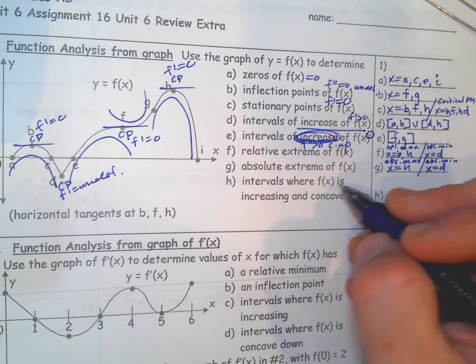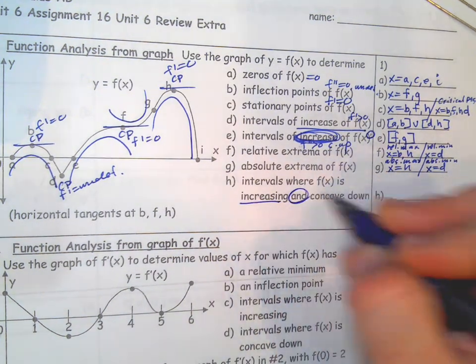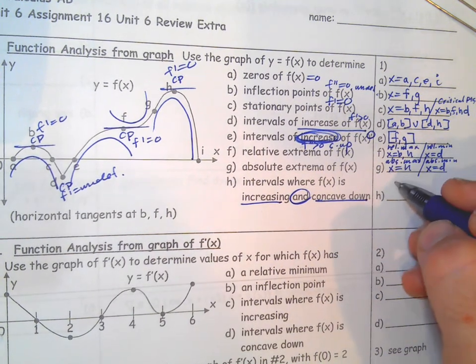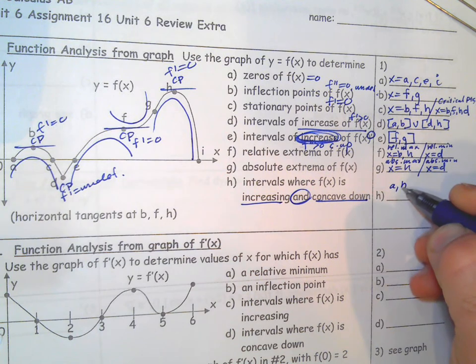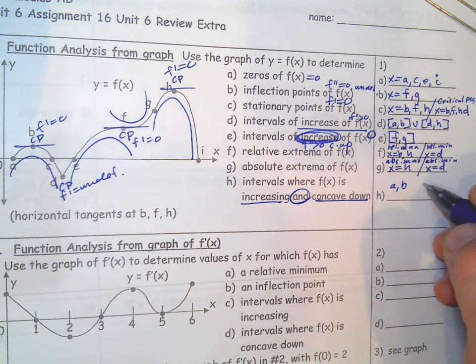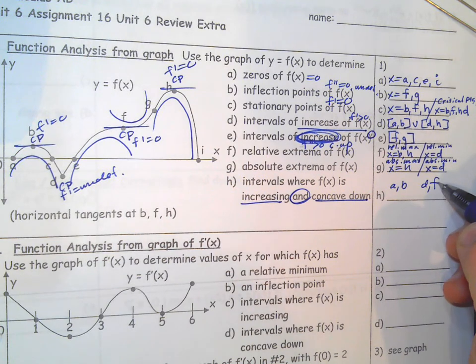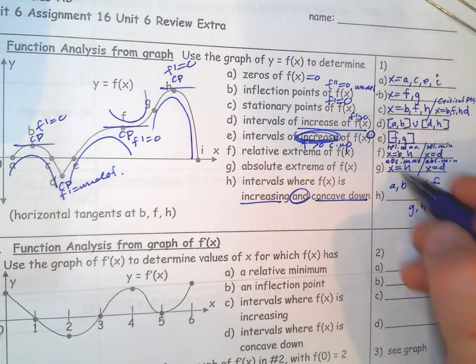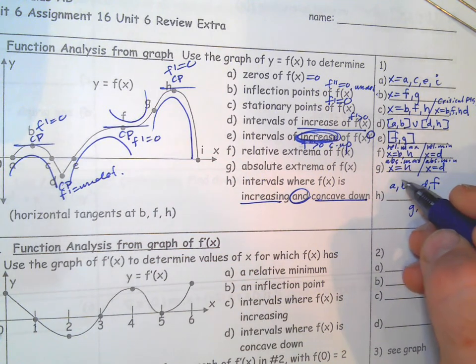Intervals where f of x is increasing and concave down at the same time, increasing and concave down. So I would say A to B, increasing concave down. I would say D to F, increasing and concave down. I'd say G to H, increasing concave down. Now I need to decide, do we include bracket or parenthesis on the edges?